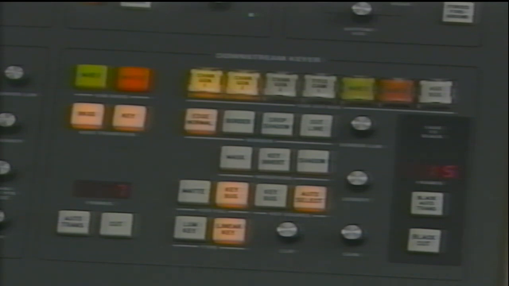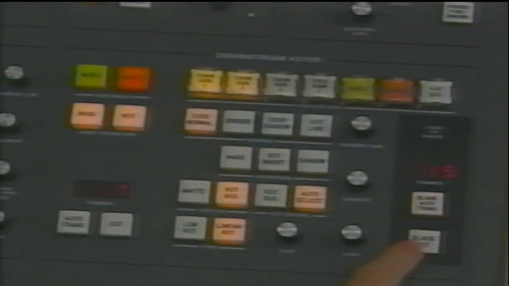Program Fade to Black is also provided in the DSK control area. This allows us to fade the program output to black at a rate programmed in frames, or to simply cut the output to black.